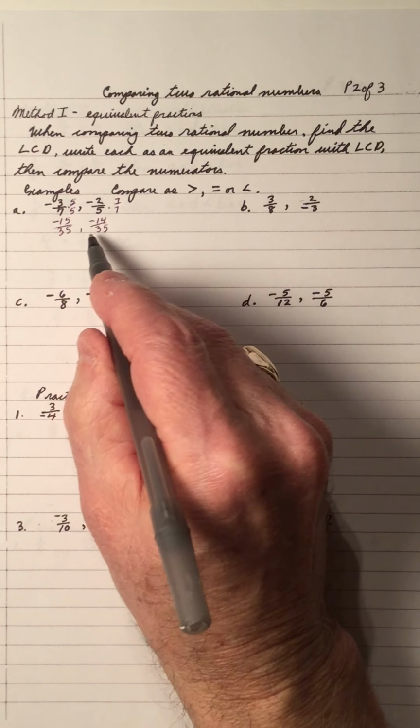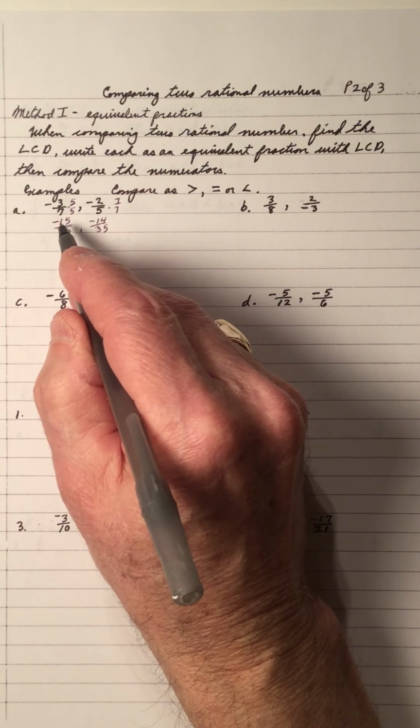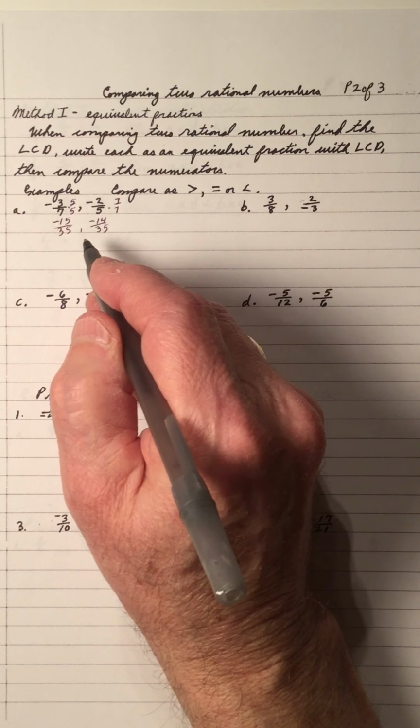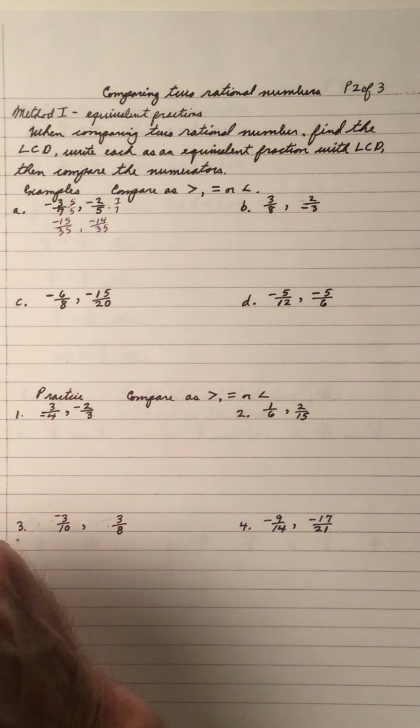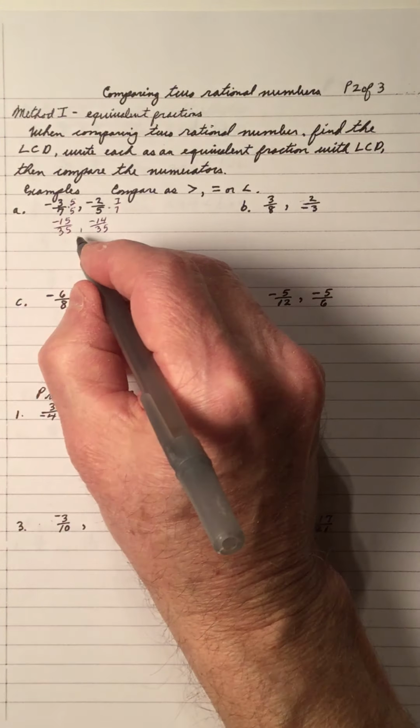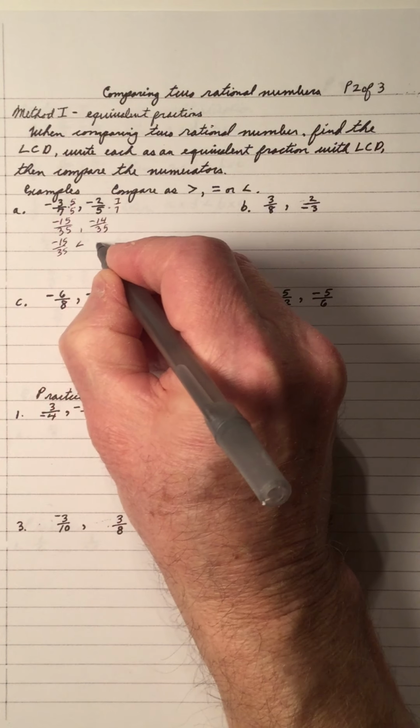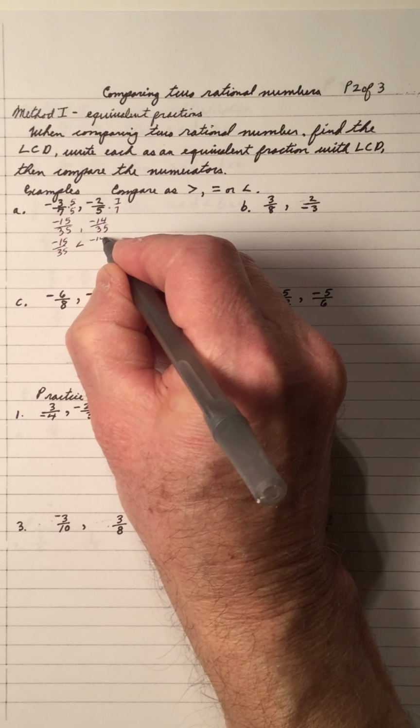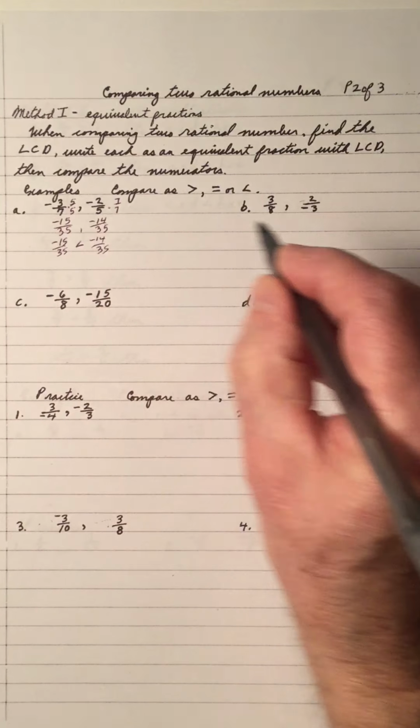Now that we have the same denominators, we can compare the negative 15 to negative 14. Negative 15 is to the left of negative 14, so it is less. So negative 15 over 35 is less than negative 14 over 35.